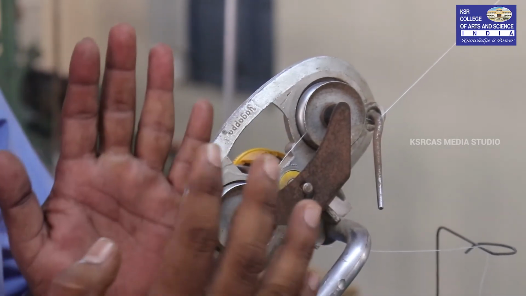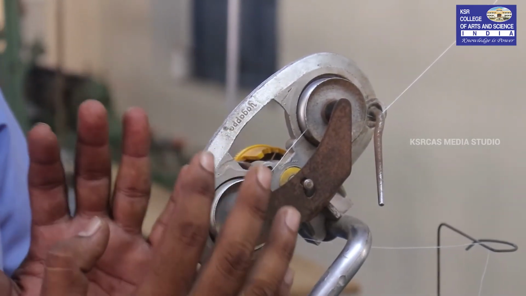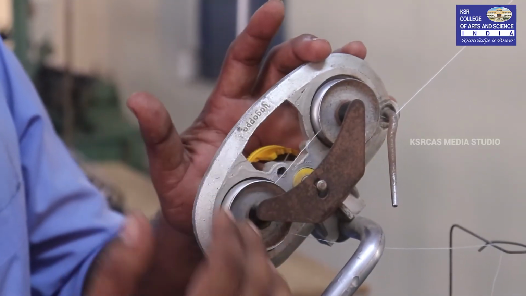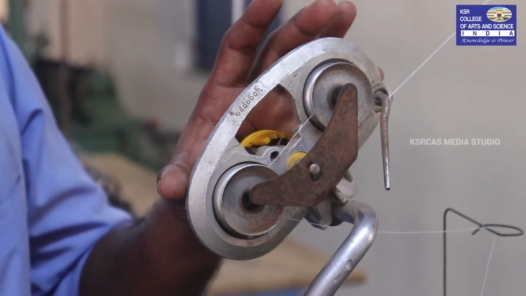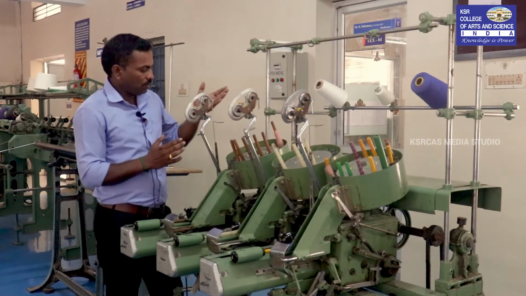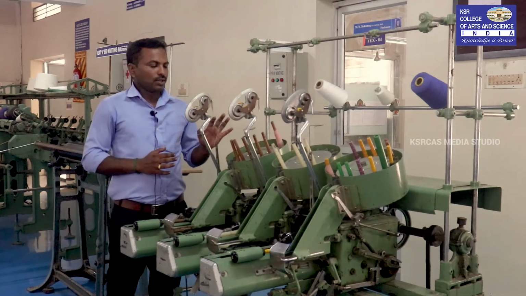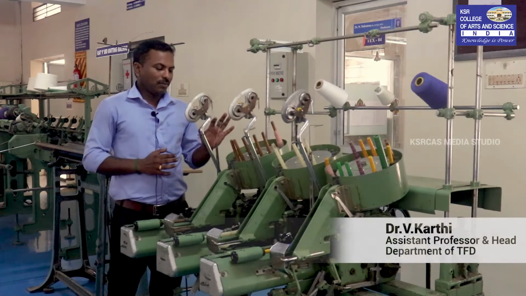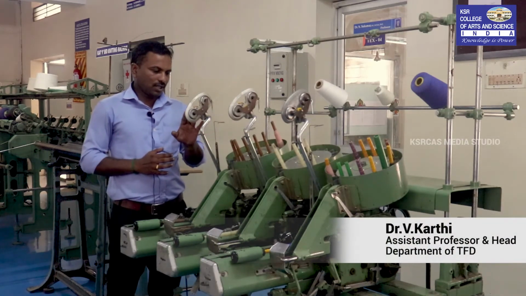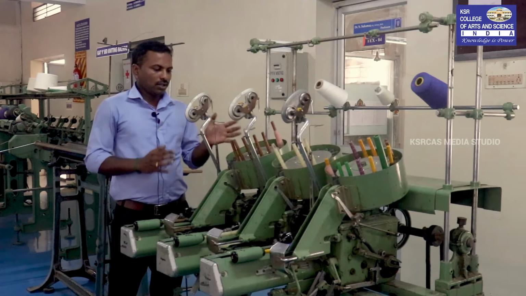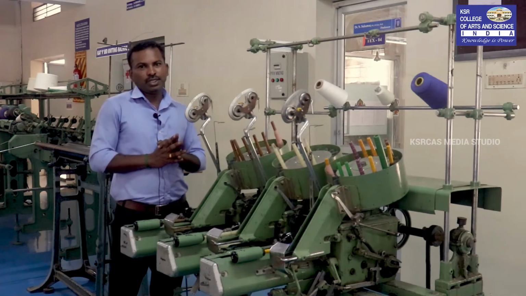When the yarn passes between these two washers, tension is applied to the yarn. Then it passes to the next part, the lightweight stop motion. It is placed between the washer and the traveler. It is used to stop the machine whenever the yarn is broken.